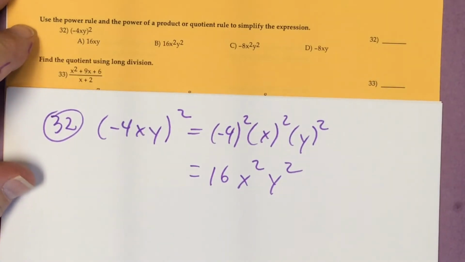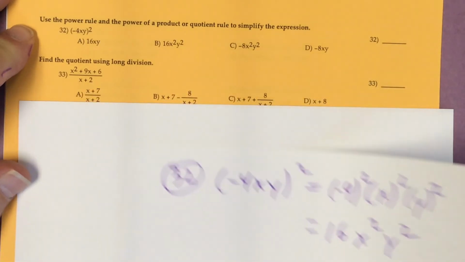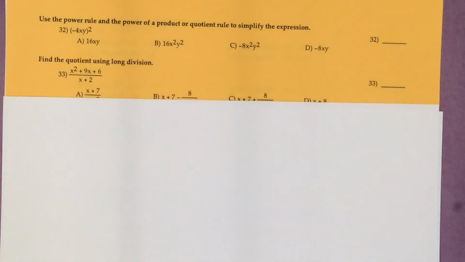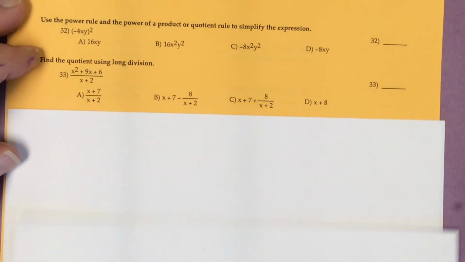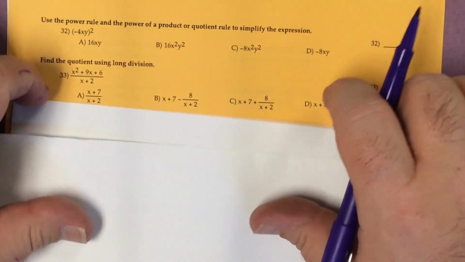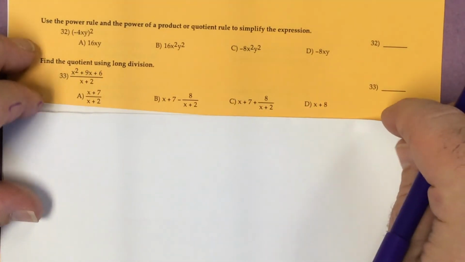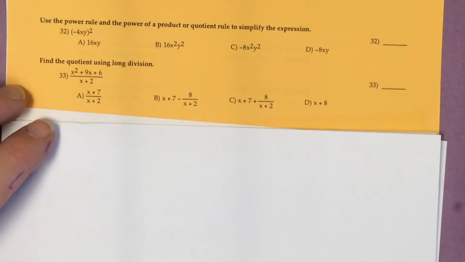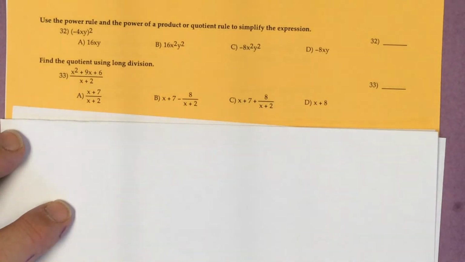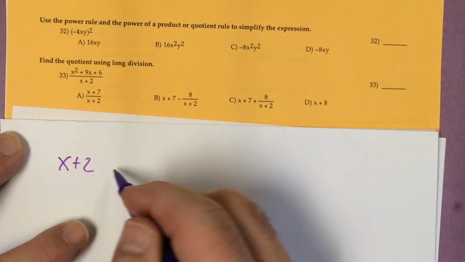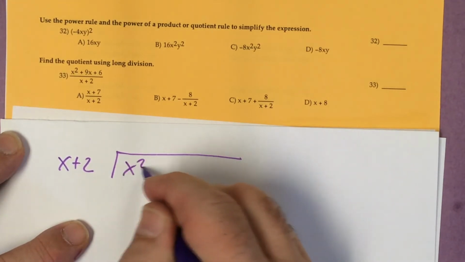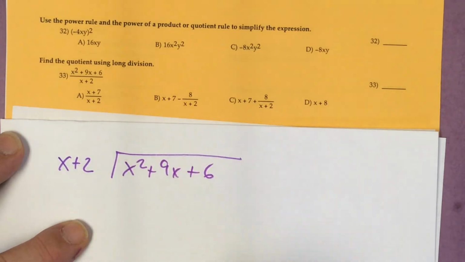Let's go on and take a look at 33. Okay, find the quotient using long division. This is something that was covered at the end of chapter 3, I think in 3.6 if I'm not mistaken. If you haven't done your video on long division, just know there's going to be a question on the midterm about this. It's something that you guys hopefully have studied and are familiar with. If you haven't looked at it yet, what I will explain won't make much sense. So if I do this by long division, I'm going to take x plus 2, and I'm going to write this as x squared plus 9x plus 6.